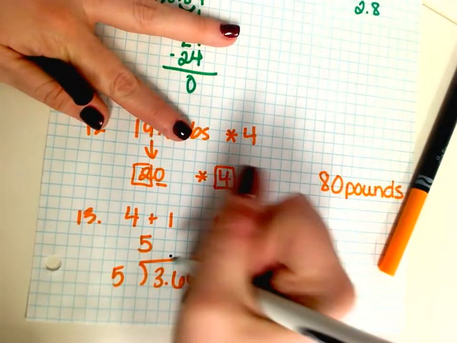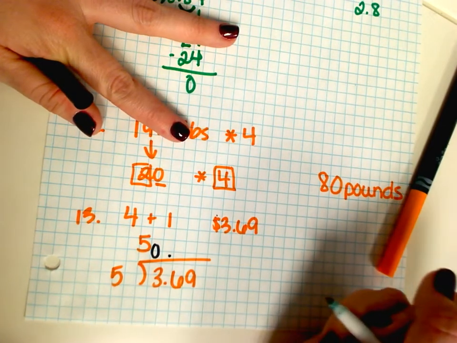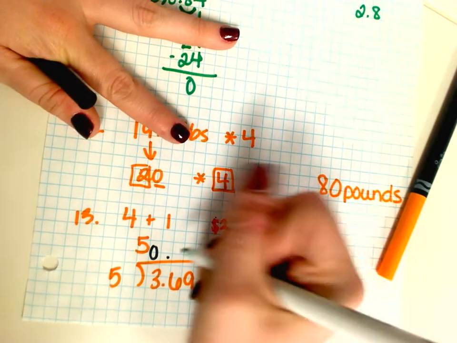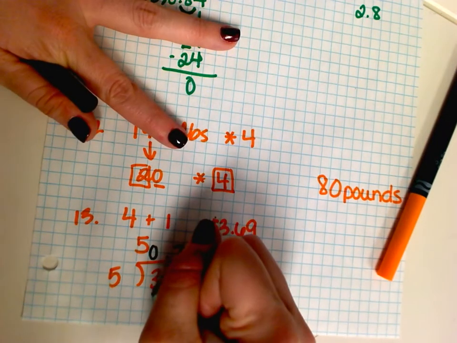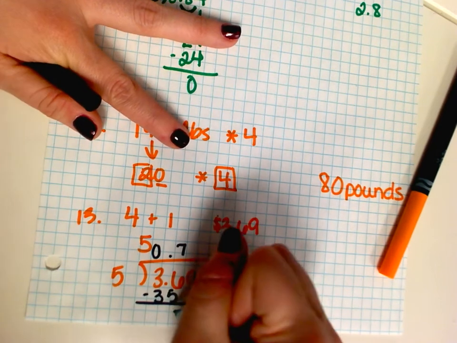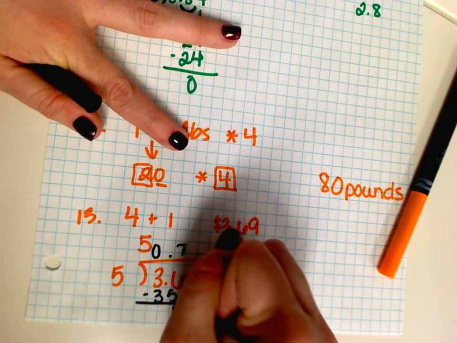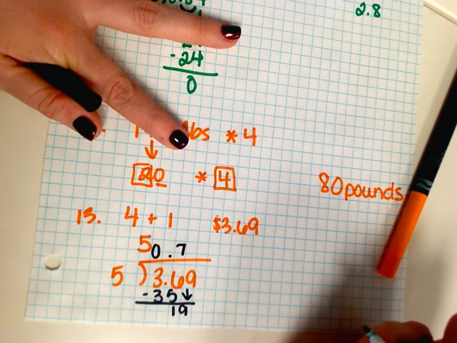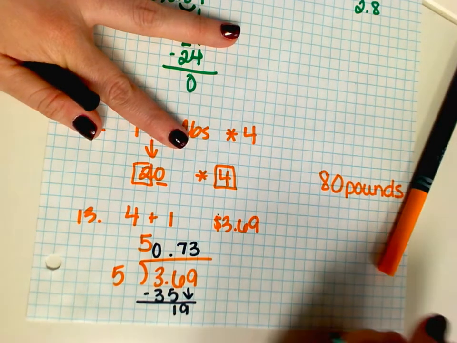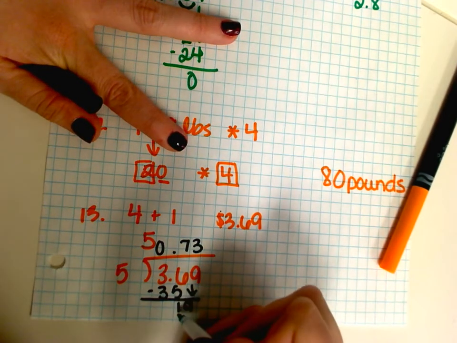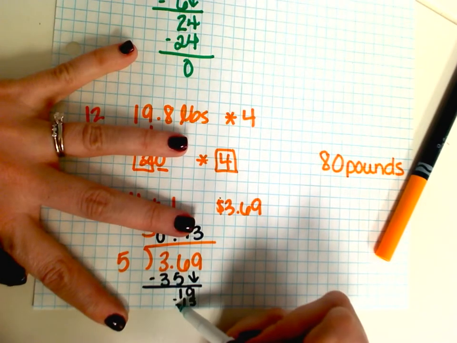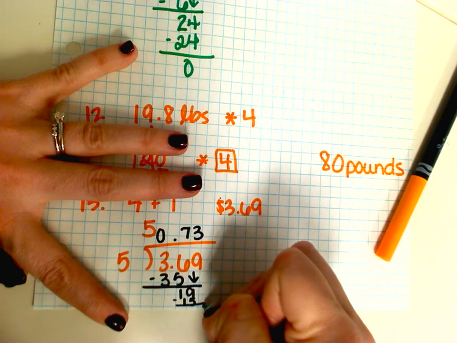Can 5 go into 3? No. Can 5 go into 36? Yeah. Okay, how many times? 7. Very good. 7 times 5 is? 35. Wonderful. 36 minus 35 is? 1. Bring down the 9. Can 5 go into 19? Yeah. How many times? 3. And 3 times 5 is? 15. I did not give myself enough space here. 19 minus 15 is? 4.